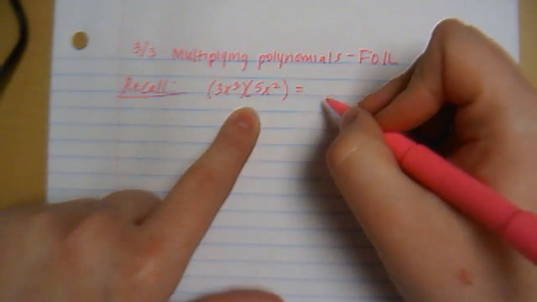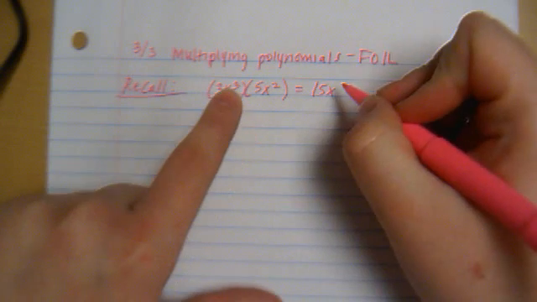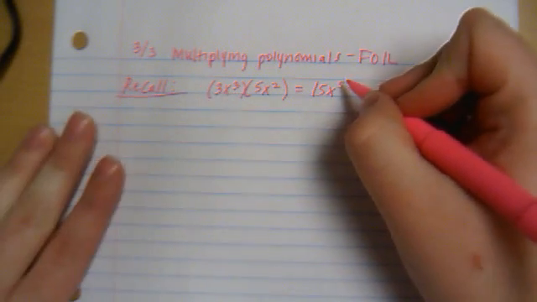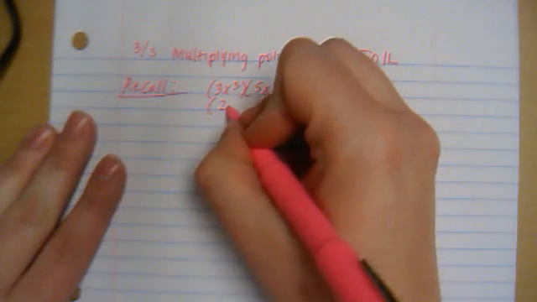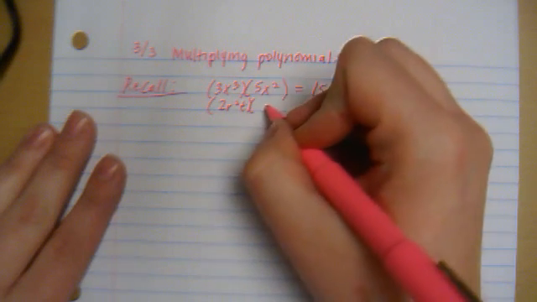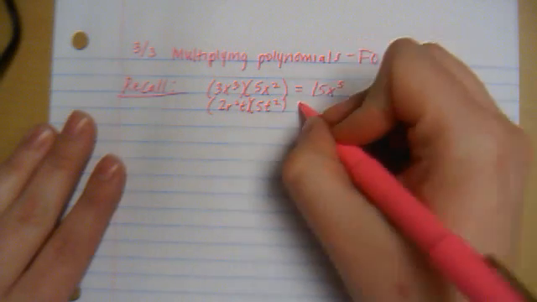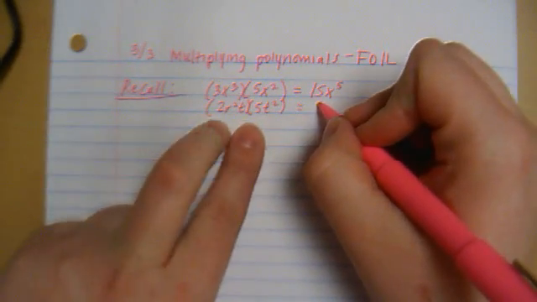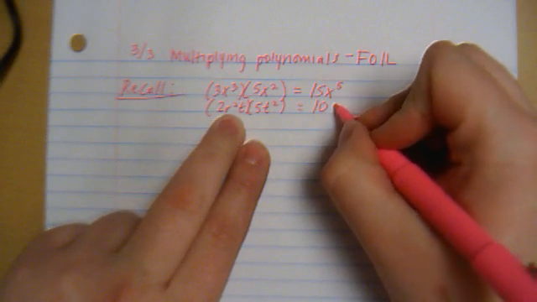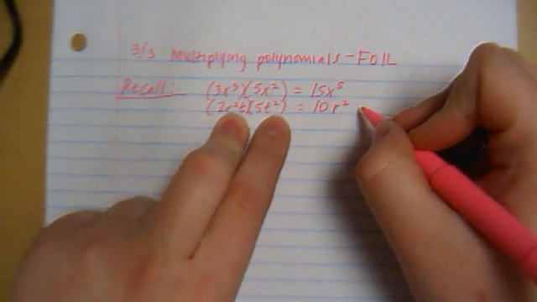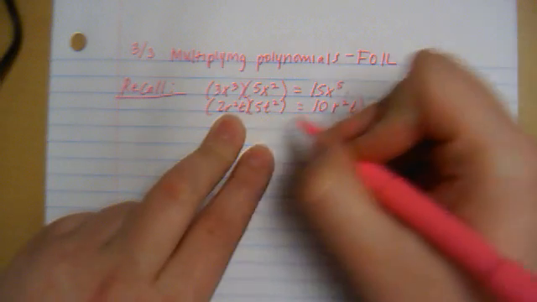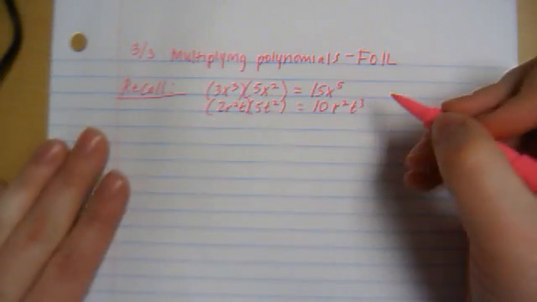the big number, so 3 times 5 is 15, and then I add my exponent, so 3 plus 2 is 5. Then if I had 2r squared t times 5t squared, again multiply the big numbers, so 2 times 5 is 10. There's still 2 r's, and then t times t squared is t cubed, because you add your exponents. 1 plus 2 is 3.